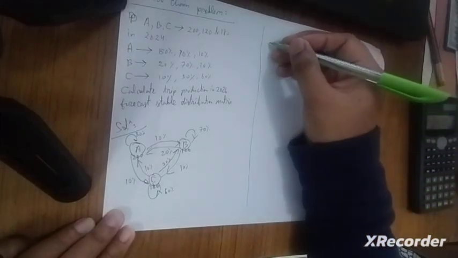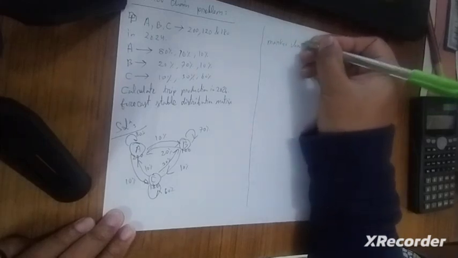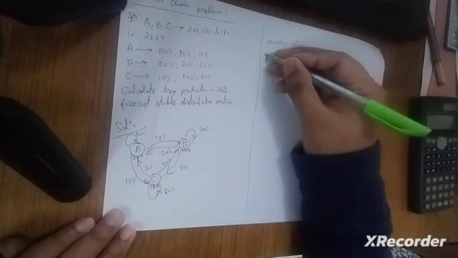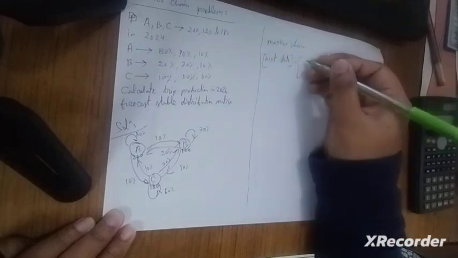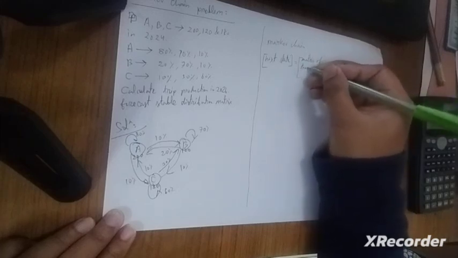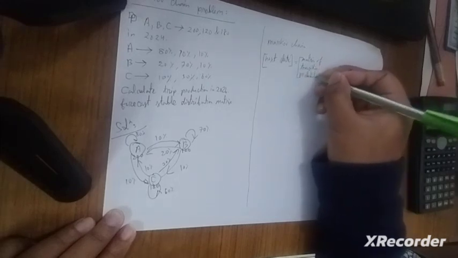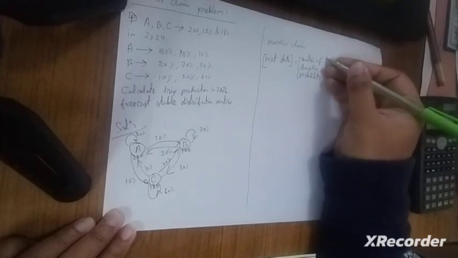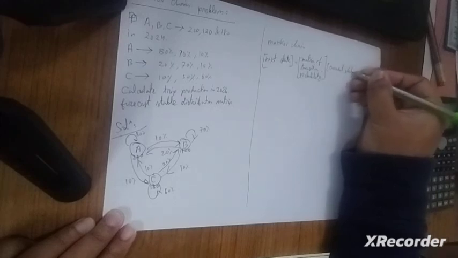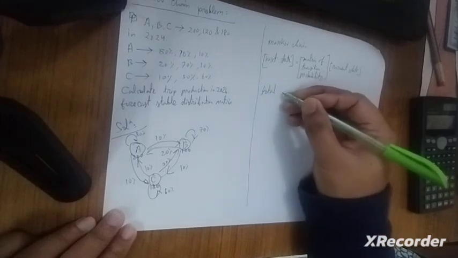So as per Markov chain, we know the next state depends on the matrix of transition probability, and we have to multiply this with the current state. Firstly you have to calculate the total trip.